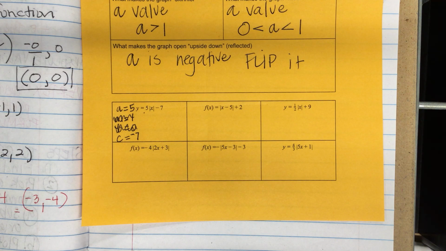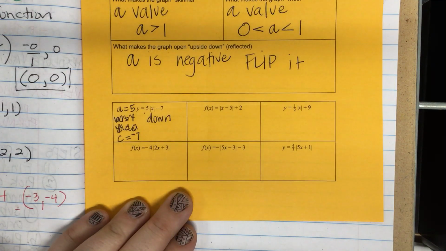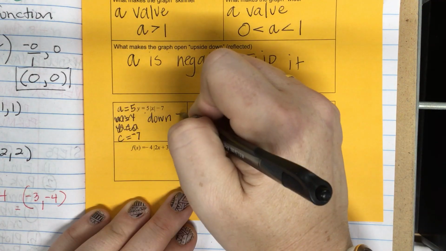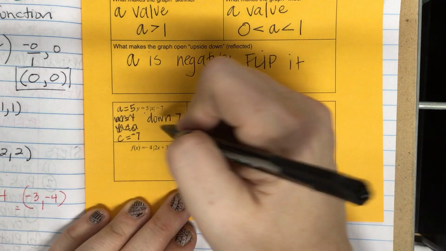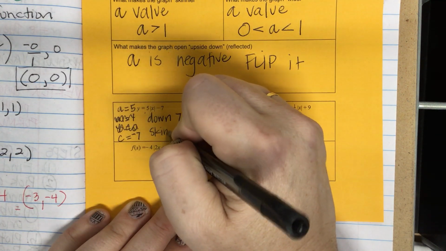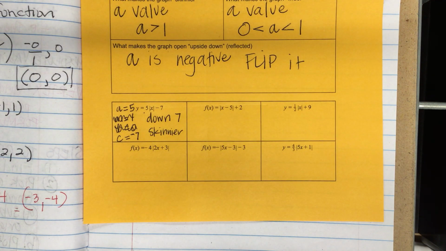So what happens? Maya, what's one of them? It goes down. It moves down. How many? -7. Down 7. And what else? It's skinnier. Skinnier is our middle school word, right? A compression. It's compressed. Right?